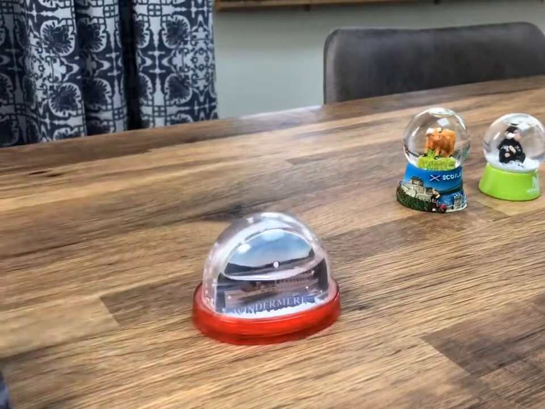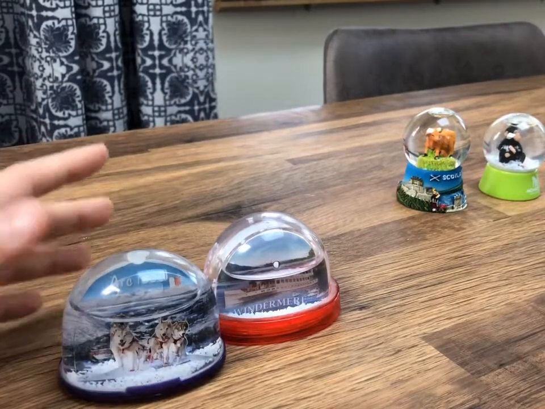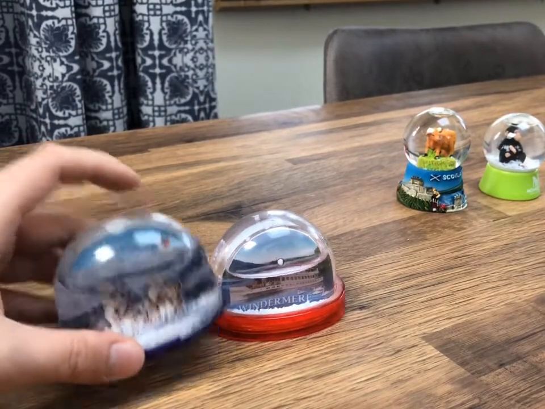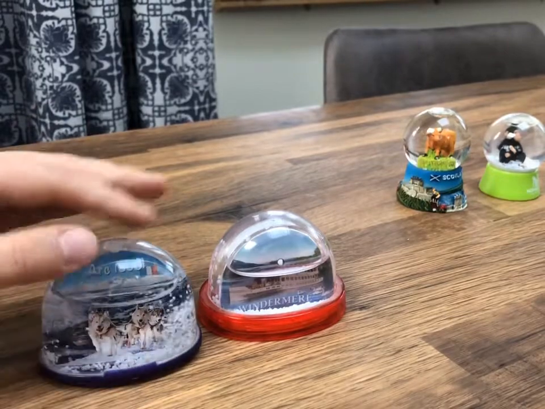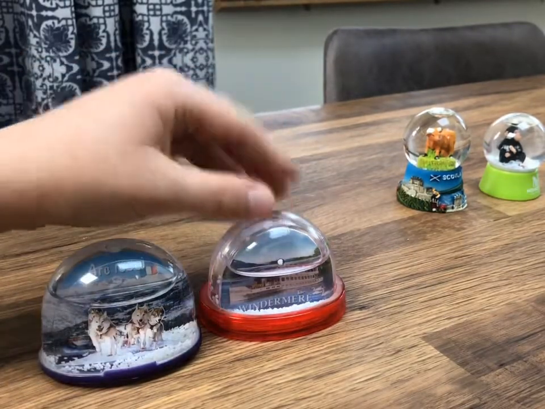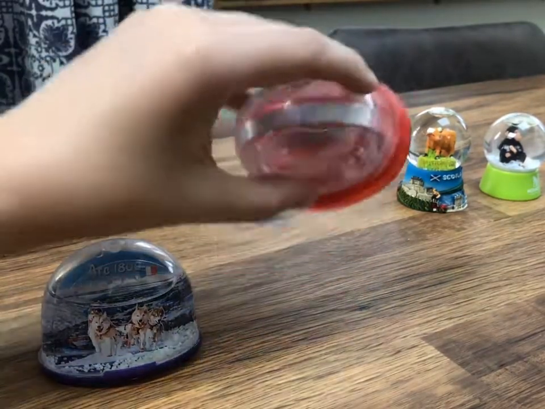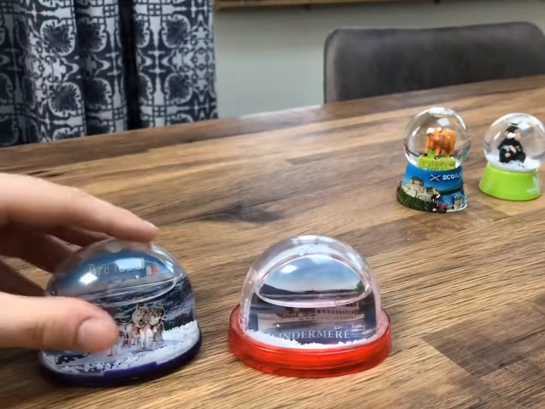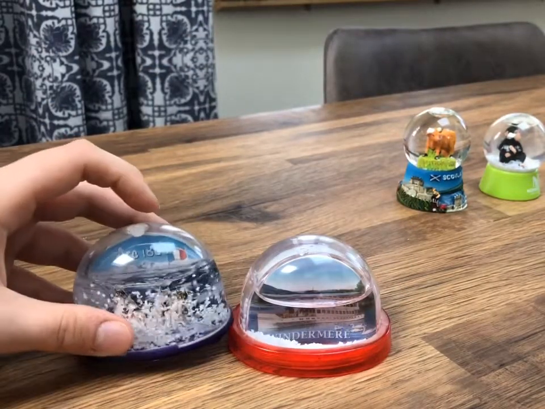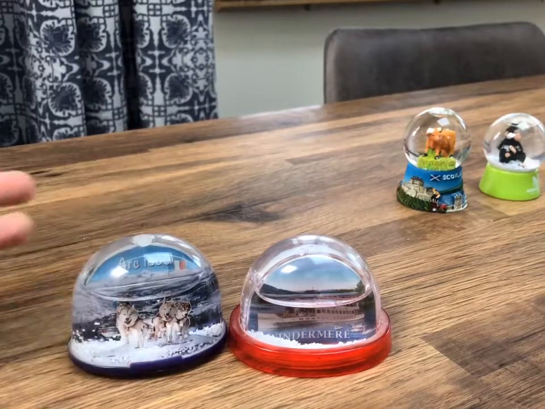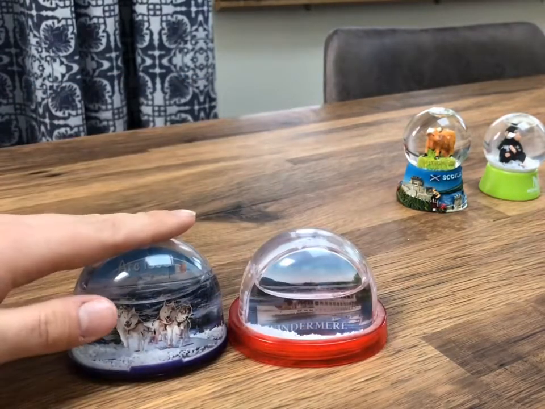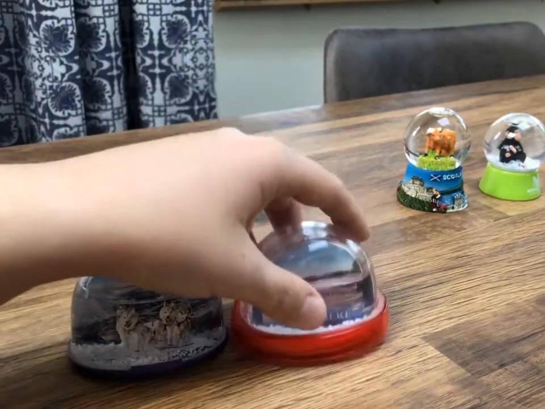Now I move on to these two, the other two of the snow group. I'm very limited by how I can differentiate between these two besides picking the actual picture, but obviously that can be really dependent on where you're getting the snow globe from. So the only major characteristic I differentiated between these two would be the base also.